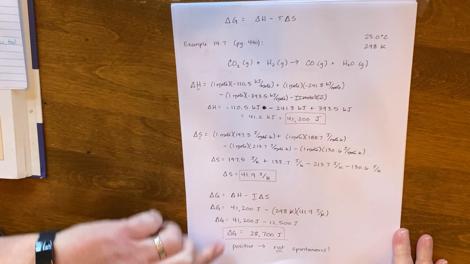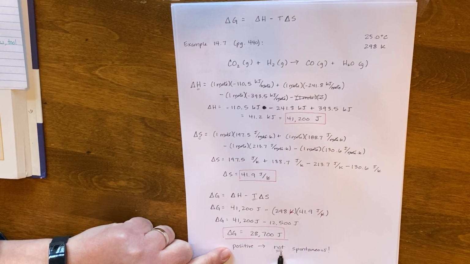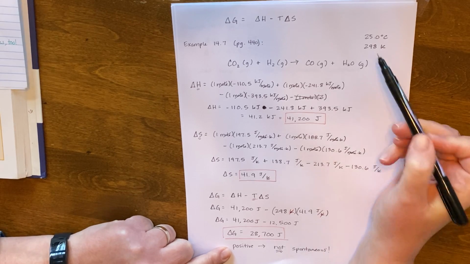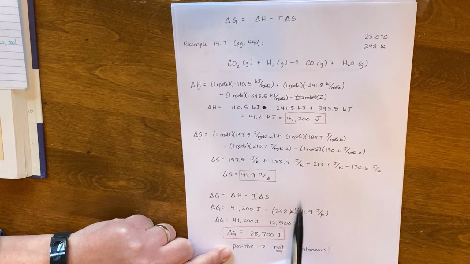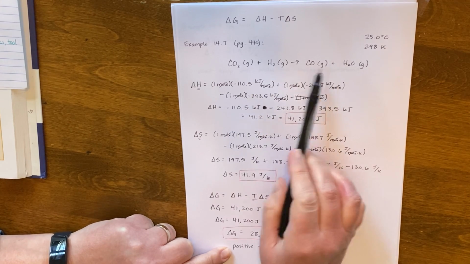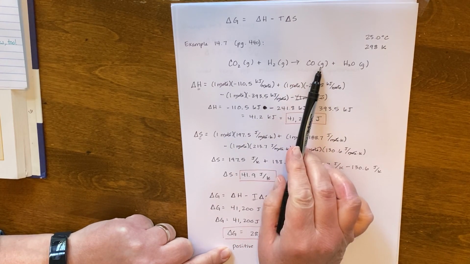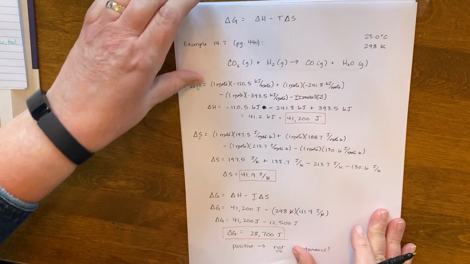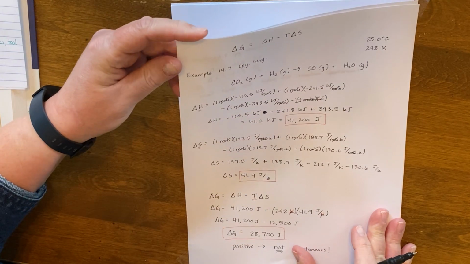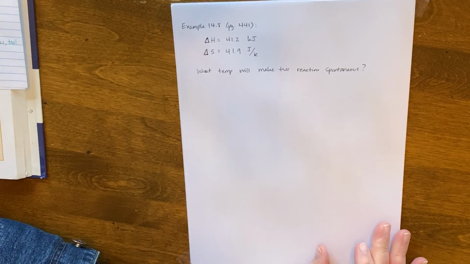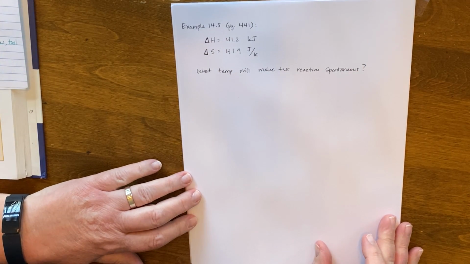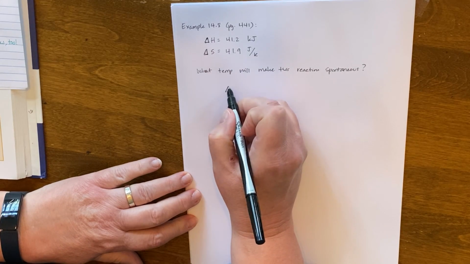Okay, so we've just done this example and we've determined that it's not spontaneous, but that was at room temperature. Remember, at this temperature, this reaction is not spontaneous. But if we change the temperature enough, it may become spontaneous. So this question is asking us, for what temperature would it become spontaneous?